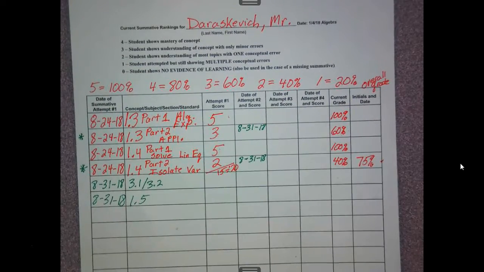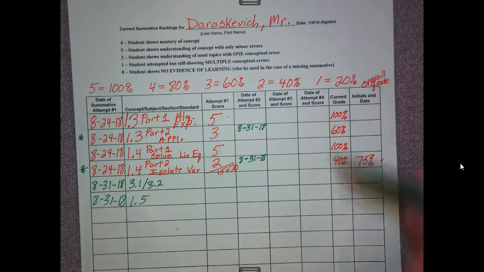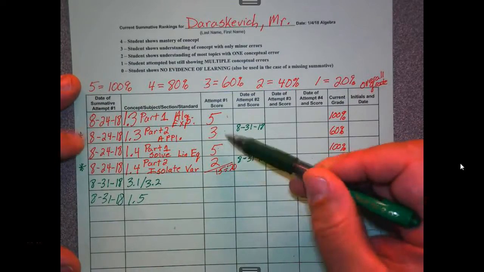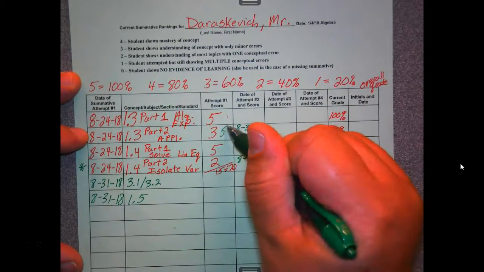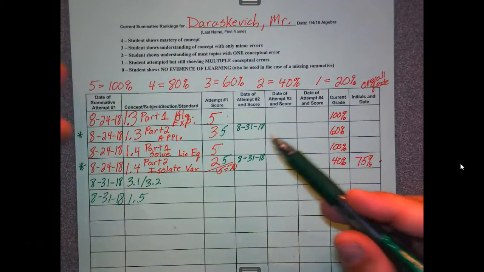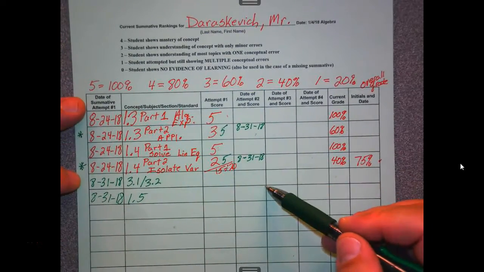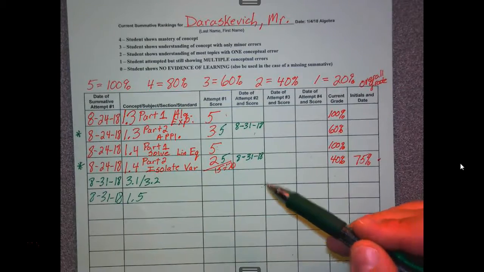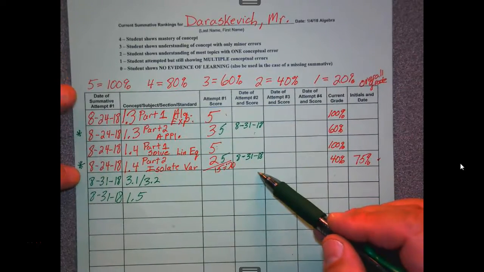Now, if you got a 5 on either one of those. Suppose last time I got a 5 here and a 5 here. Guess what? You can leave them blank because you can't get higher than a 5. Okay, I take the highest grade. So don't worry about that.